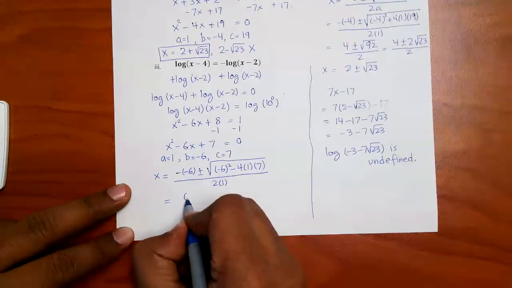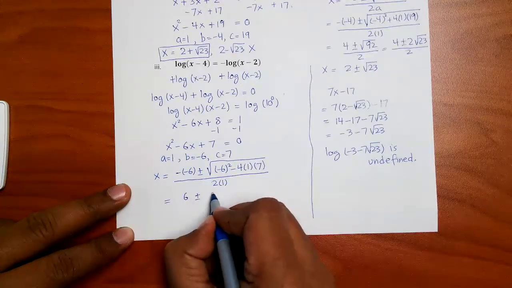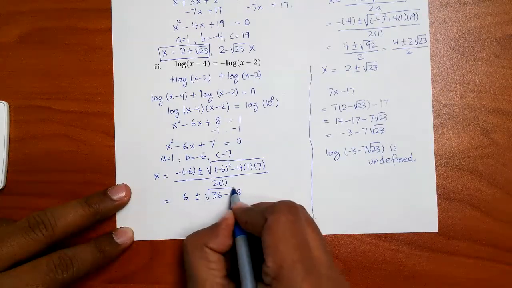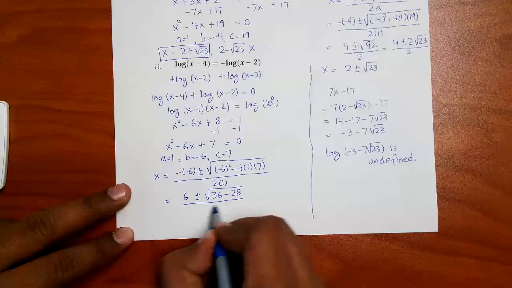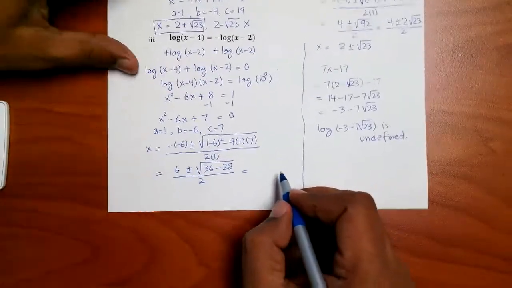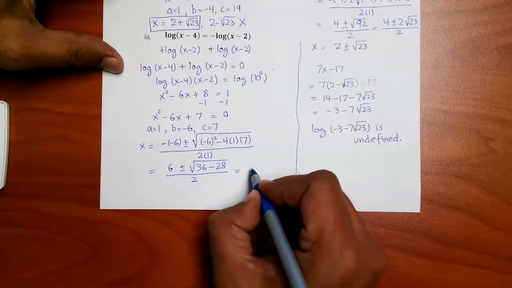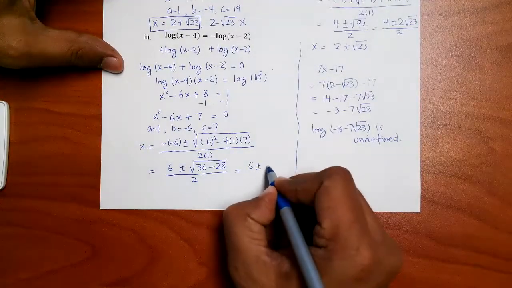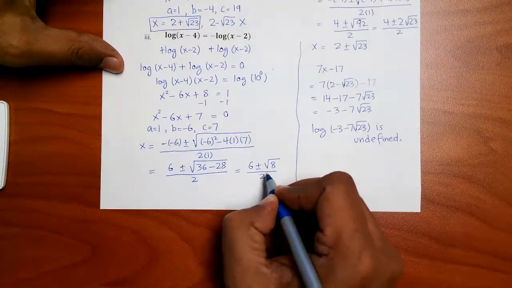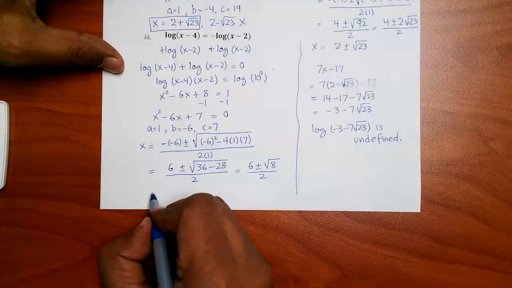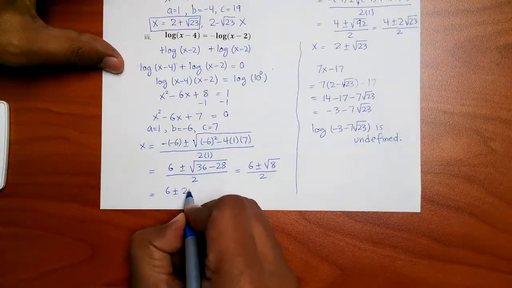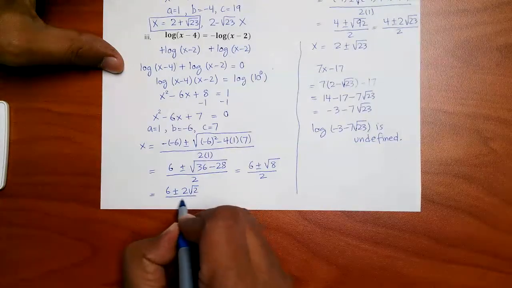So this becomes positive 6 plus minus square root of 36 minus 28, which is basically 8. So 6 plus minus square root of 8 over 2. 8 comes out as 4 times 2, so 4 comes out as 2. So 6 plus minus 2 square root 2 over 2.